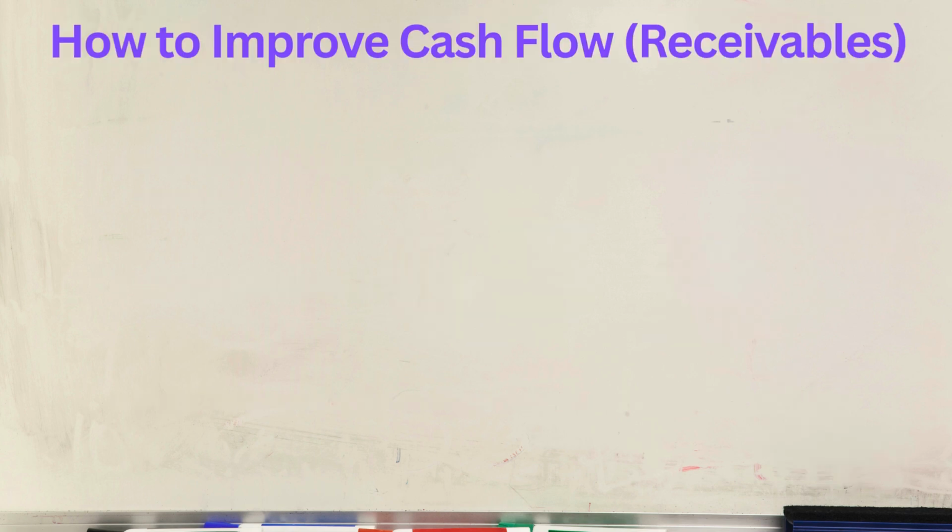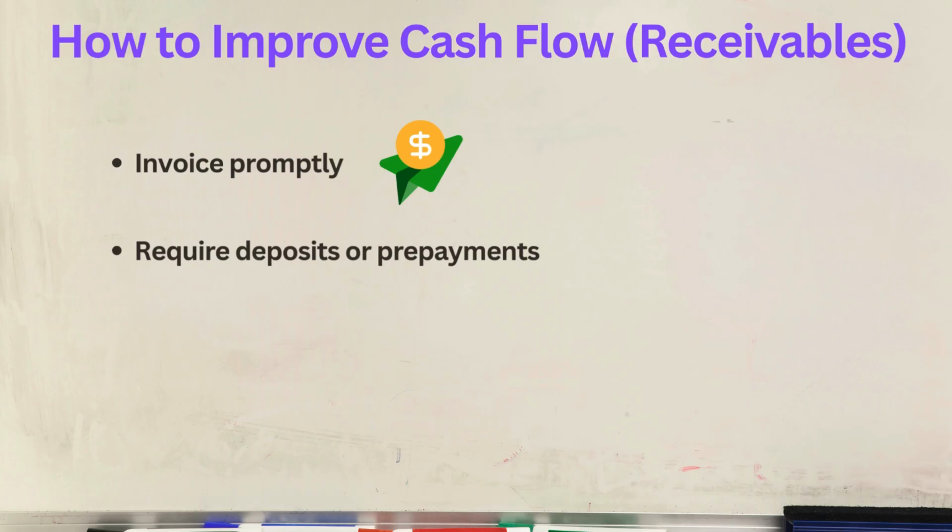One of the simplest ways to improve cash flow is to speed up what's coming in. That starts with invoicing. Too many small businesses wait until the end of the month to send invoices. Send them as soon as the job is done, the clock starts ticking earlier, and you get paid faster. Next, ask for deposits or partial prepayments. If you're doing a large project, it's perfectly normal to require 30% or 50% upfront. This ensures you're not funding the whole project out of your own pocket while waiting for the client's check.